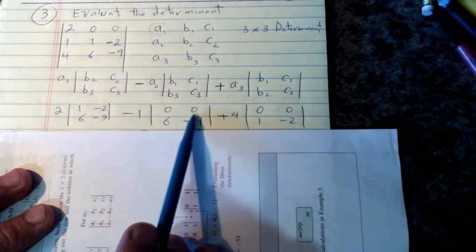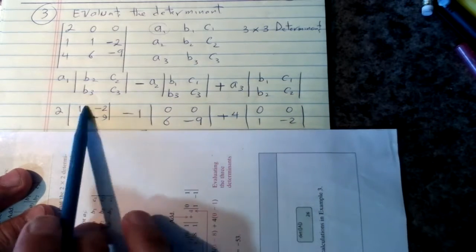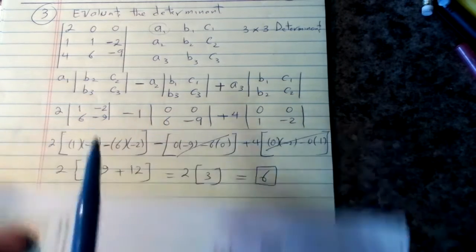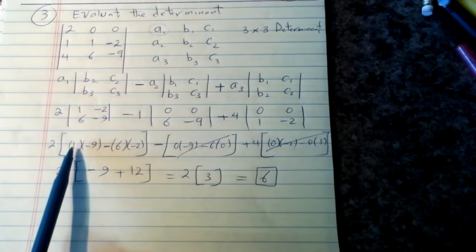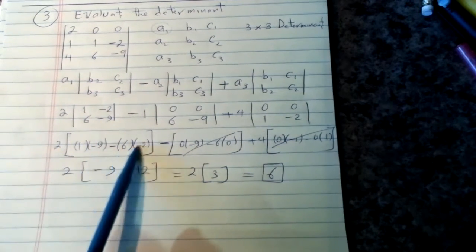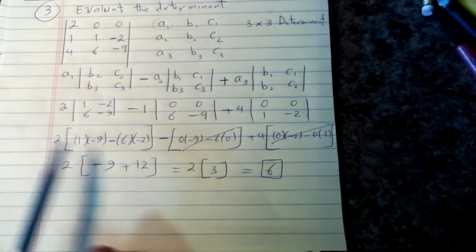This is what you see, okay? Then you have a 2 by 2 matrix, 2 by 2 matrix, 2 by 2 matrix. You find a determinant of each, like what is the determinant of this one? 1 times -9 minus 6 times, and then whatever the result is, you multiply by 2.